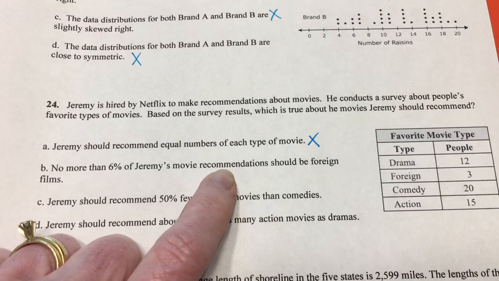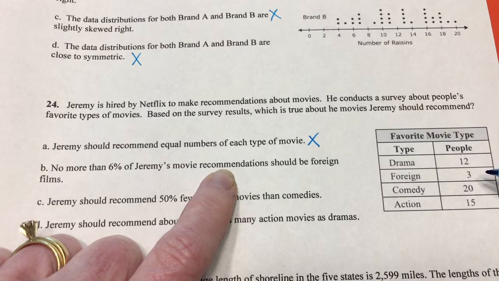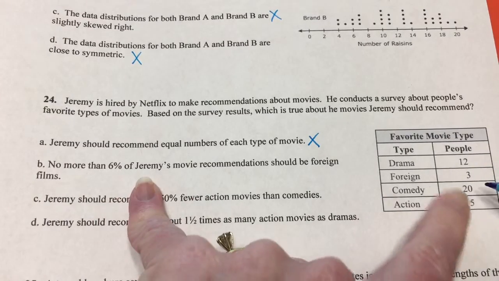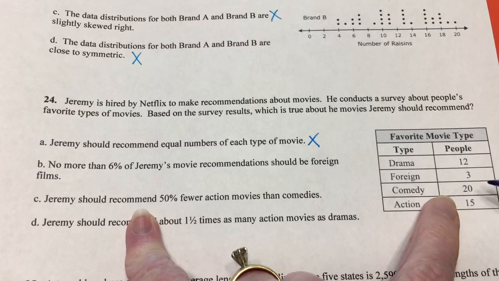B says no more than 6% of Jeremy's movie recommendations should be foreign films. Right? So if I look at foreign compared to the rest, it is pretty small. So if I'm going to get 6%, I'm going to have to find a comparison of the part to the whole.